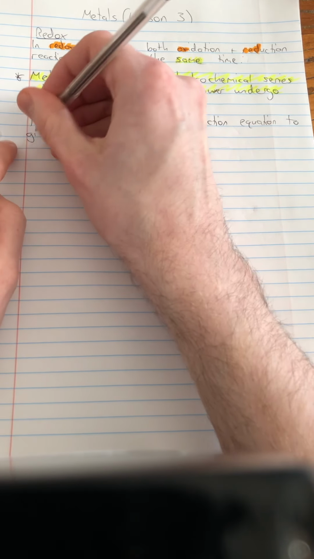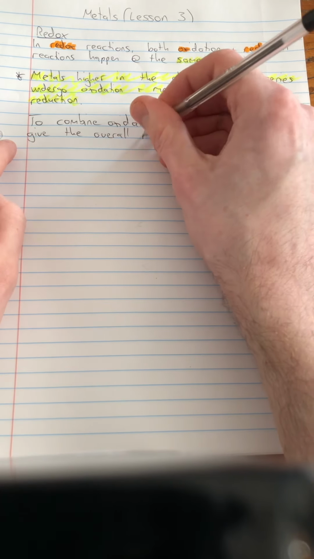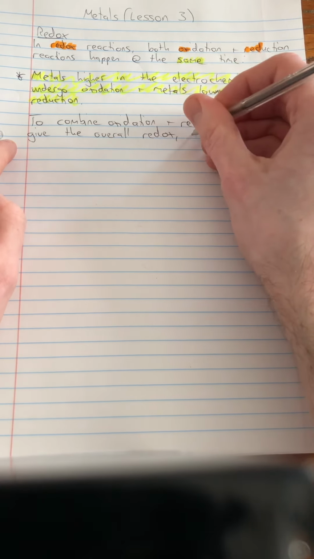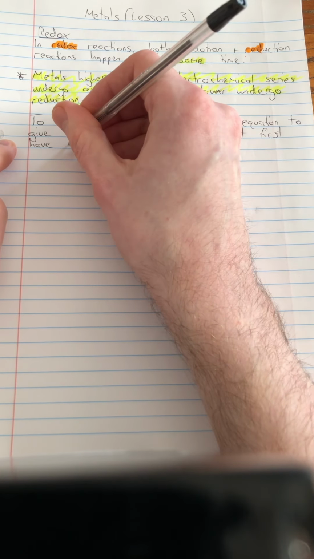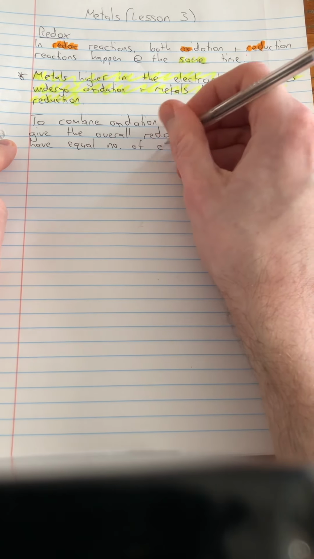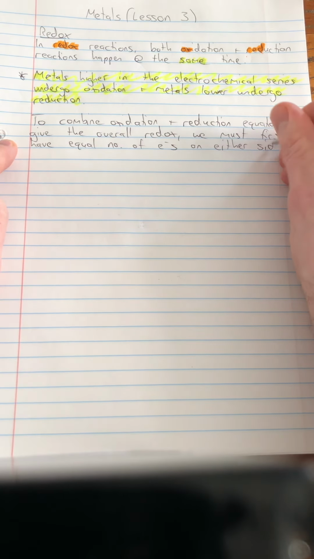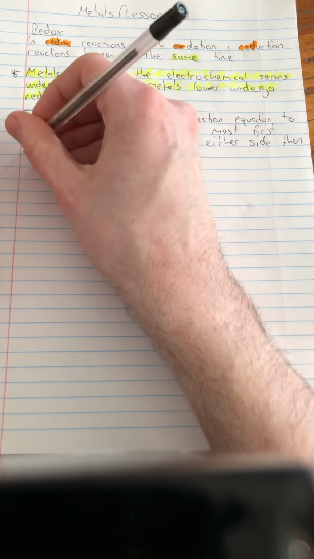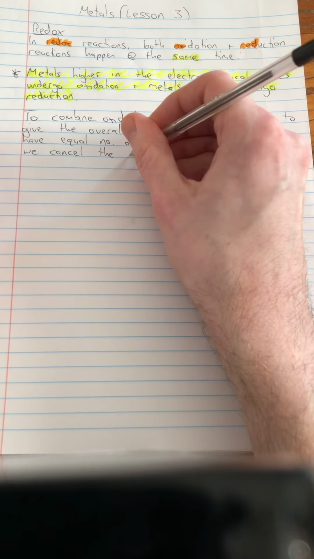to give the overall redox, what we do is we must first have an equal number of electrons on either side, then we cancel the electrons out.